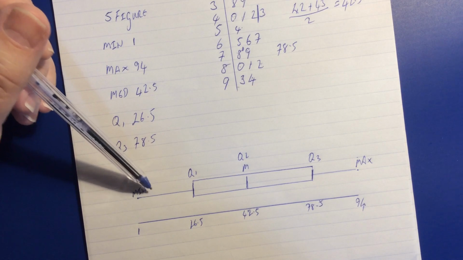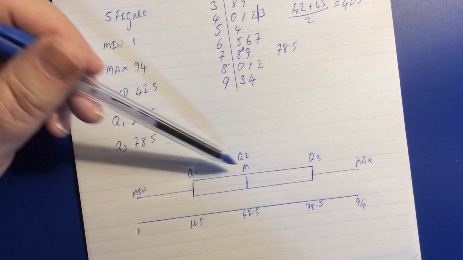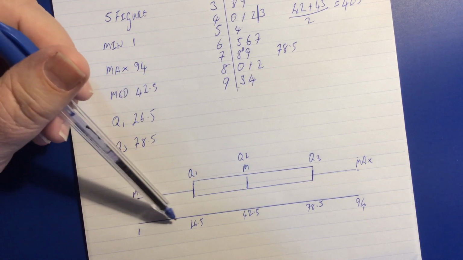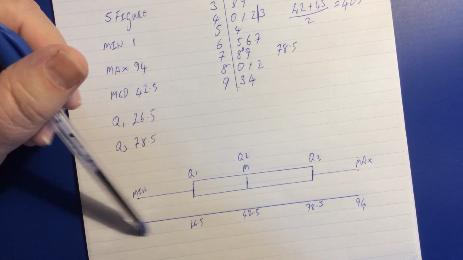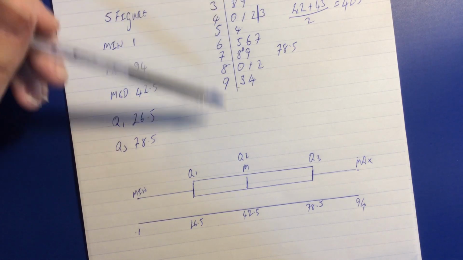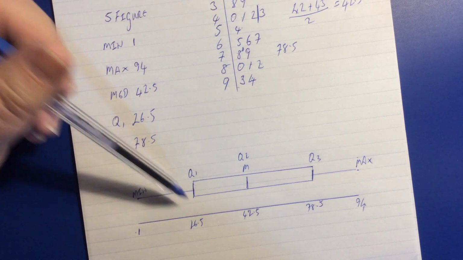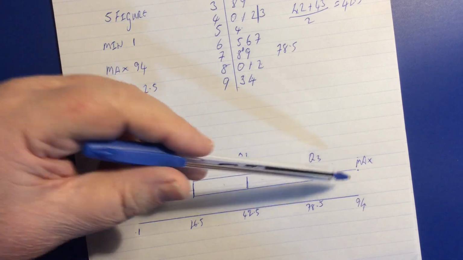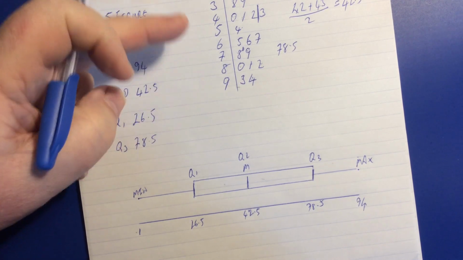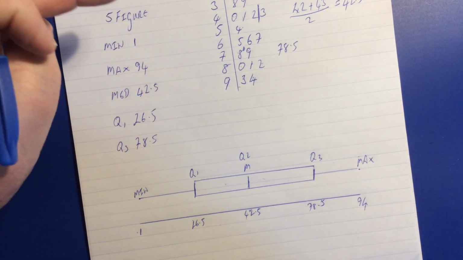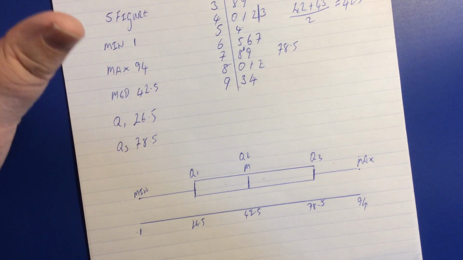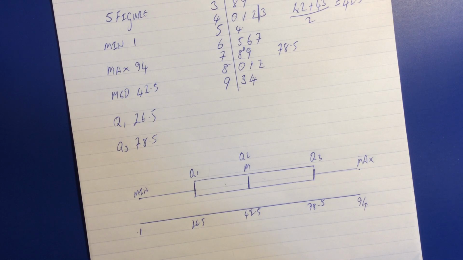But this gives us another way of looking at the data, and we can see, for instance, that 25% of the numbers are between 1 and 26, as it turns out. 26.5 is the median, and each one of these represents 25% of the numbers. And you can see from this, like when you turn the stem and leaf plot by 90 degrees, how this thing is distributed. Anyway, that is how you use a stem and leaf plot to make a box plot.